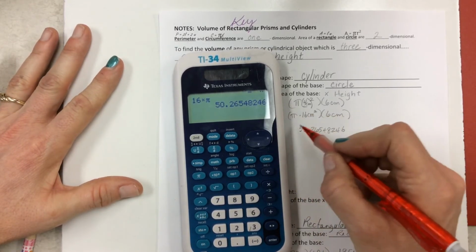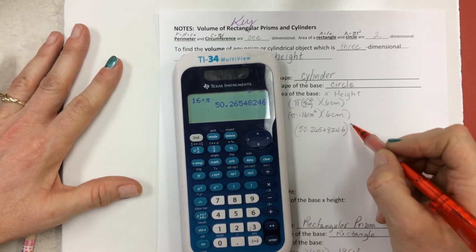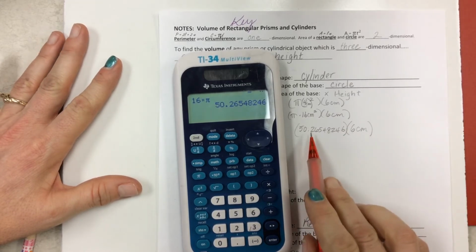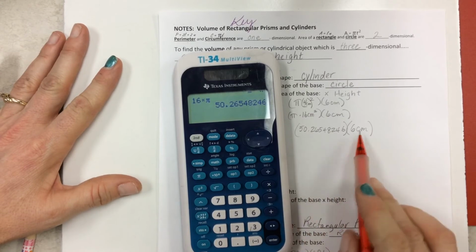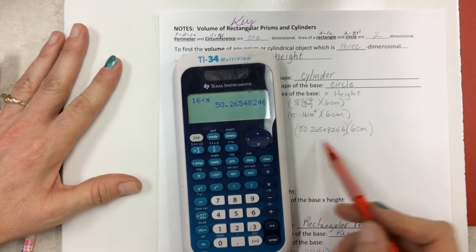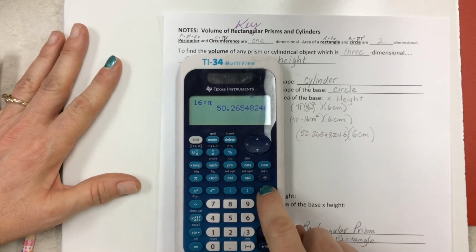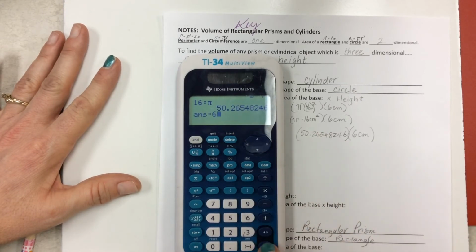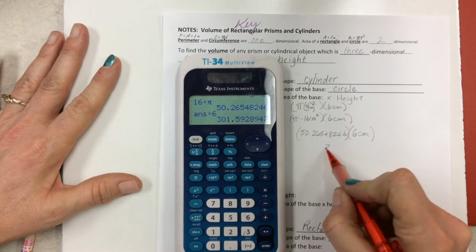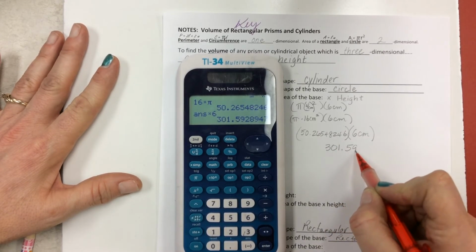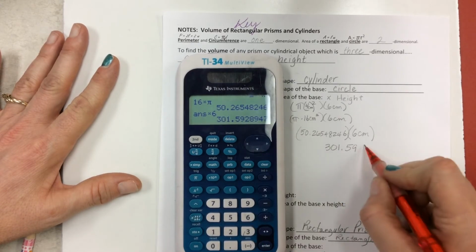Now, I say leave it on the calculator and don't round it, but show me on your paper what you've got. Okay, and we're going to multiply that times 6 centimeters, because if I go ahead and round it now, it's not going to be as exact as if I wait, leave this in the calculator, then multiply it times the 6. And when I do that, now I have 301.5. Now here's where I can round. It's 592, so the 2 means I'm going to leave that a 9.